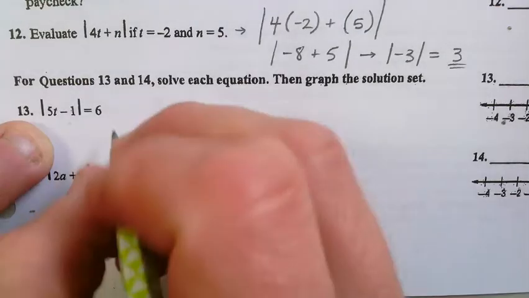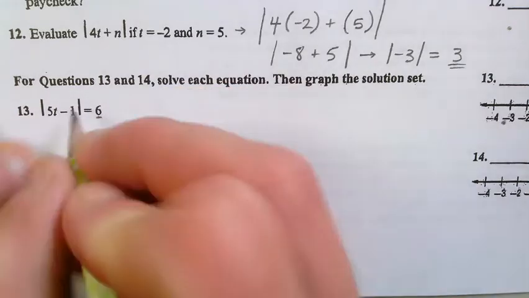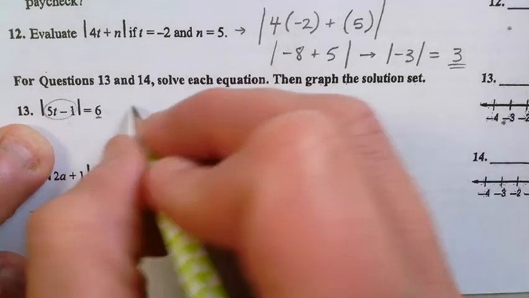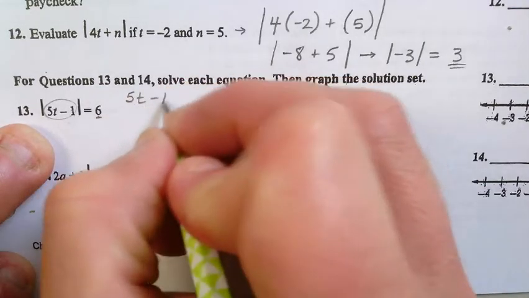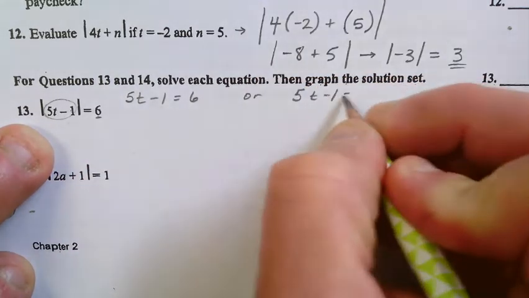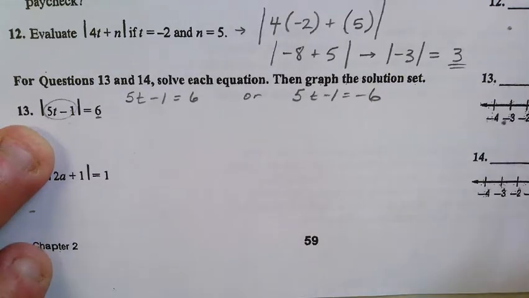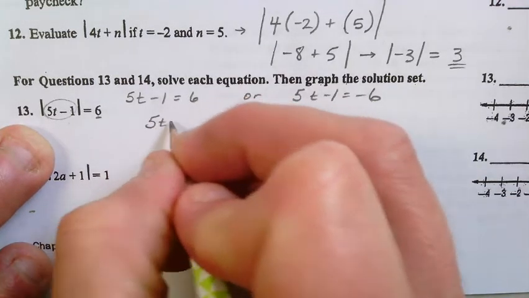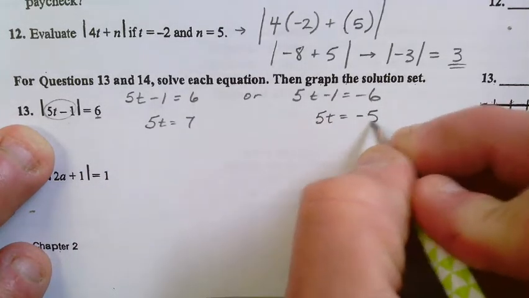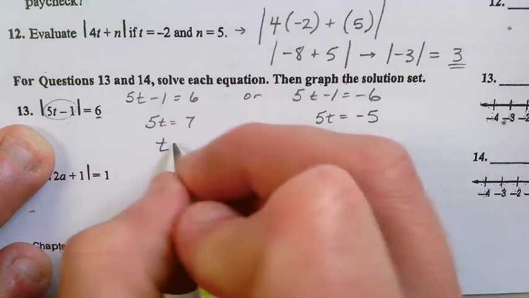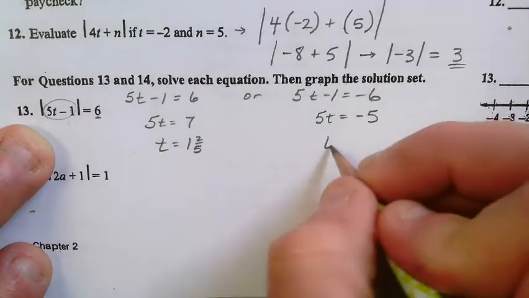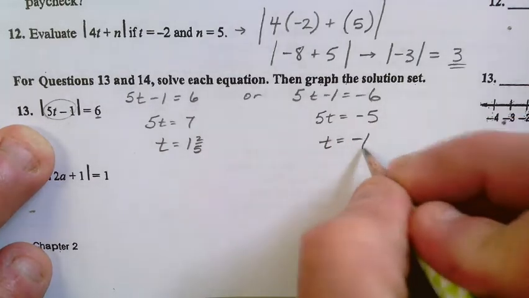When we do these type of problems, the absolute values, remember this value could be 6 inside this parentheses right here, or it could be negative 6. So what I'm going to do is I'm going to say 5t minus 1 is going to equal 6, or 5t minus 1 equals negative 6, okay? If I add 1 to both sides, 5t is going to equal 7. I get negative 5. If I divide through by 5, I get 1 2/5, or 1.4. If I divide through by 5, I get negative 1.